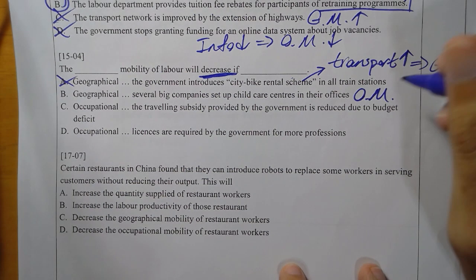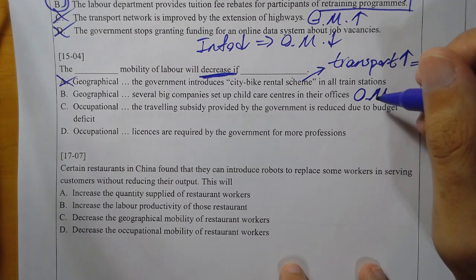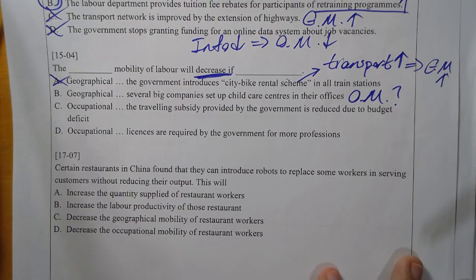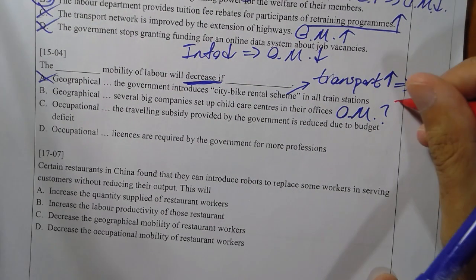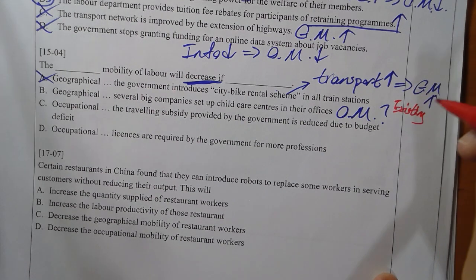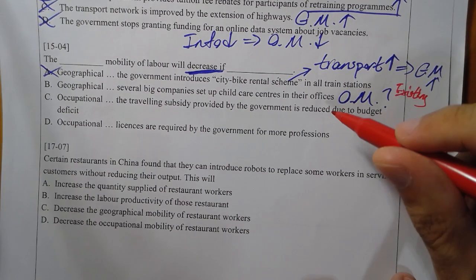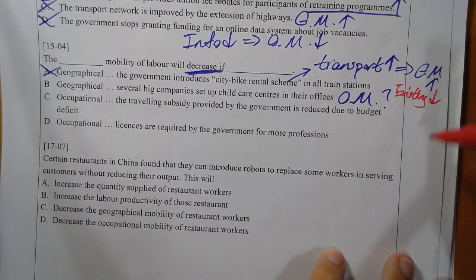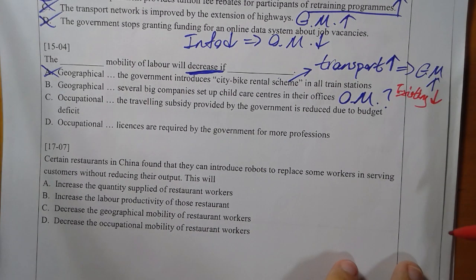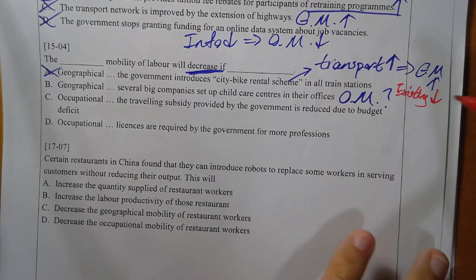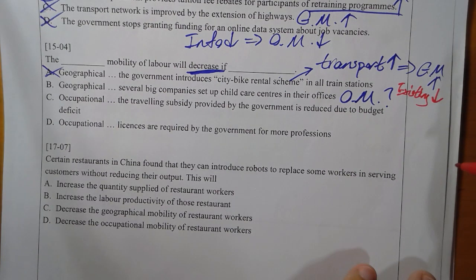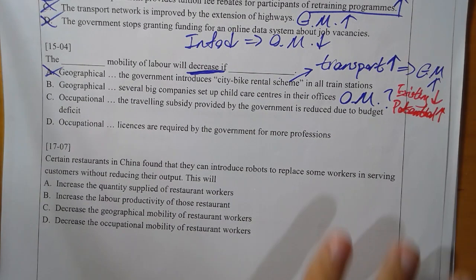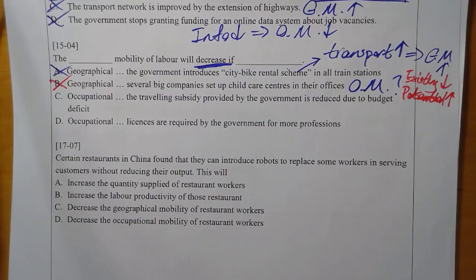Not exactly geographical. Now, as to how occupational mobility would increase, I actually don't know. Why? Because for the existing ones, alright, the existing people's current jobs are good, so shouldn't it fall? But those who haven't joined yet are pregnant, alright? For those who are pregnant or thinking about the job, potential workers may increase. So I don't know, but either way, B is not correct.